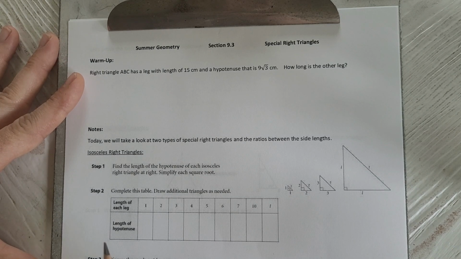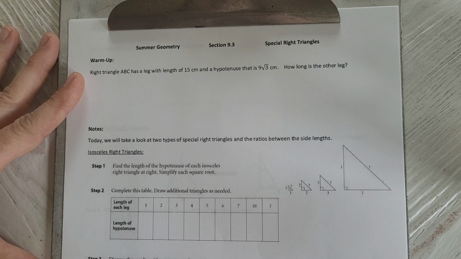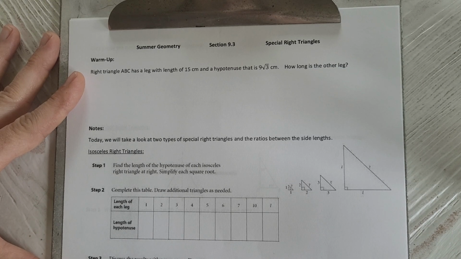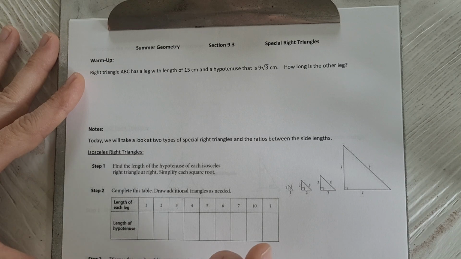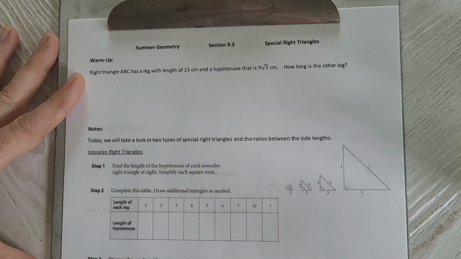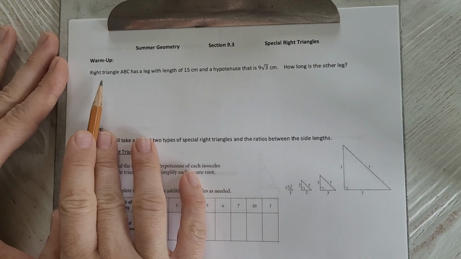I'm going to walk you through that a little bit, but I'm also going to put another video link in the chapter 410 links, where if you want more information about how to simplify radicals or just want a bit of an in-depth lesson, I will link to that as well. So let's take a look at our warm-up here.